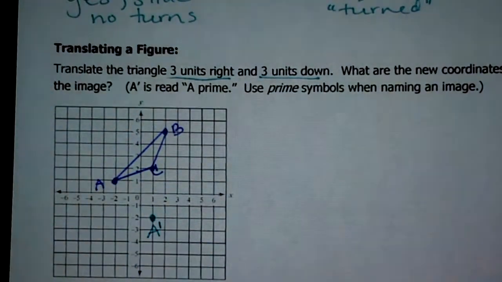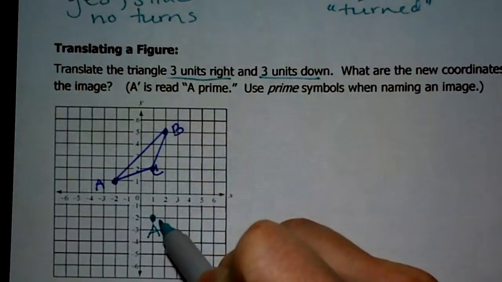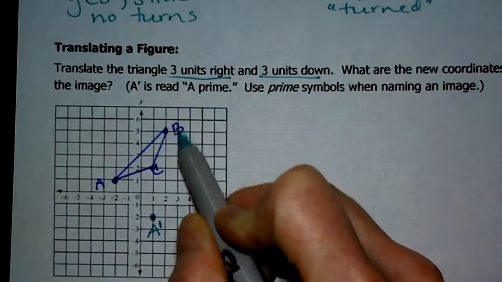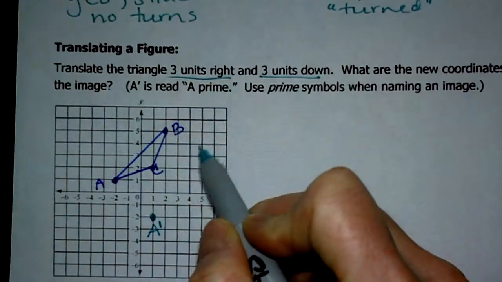It's the image, so I'm going to put that after it. Think of it as kind of like a little I for image. Then I want to do the same thing with B. 3 units right, 3 units down.